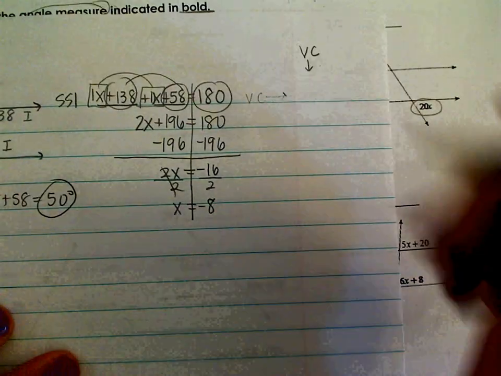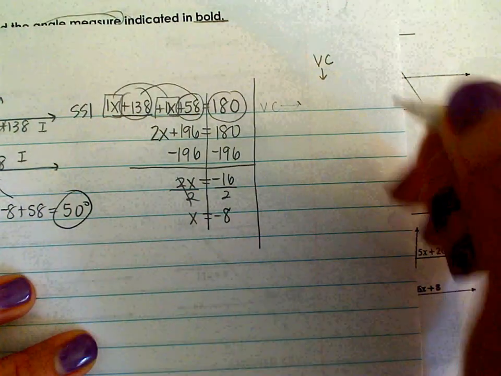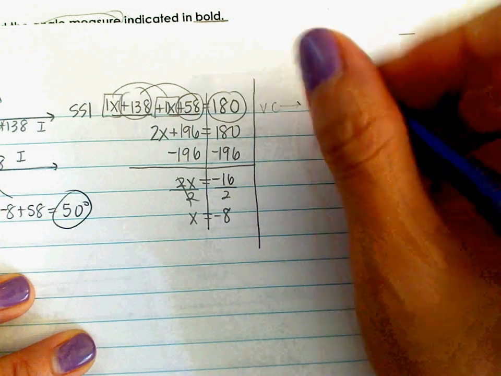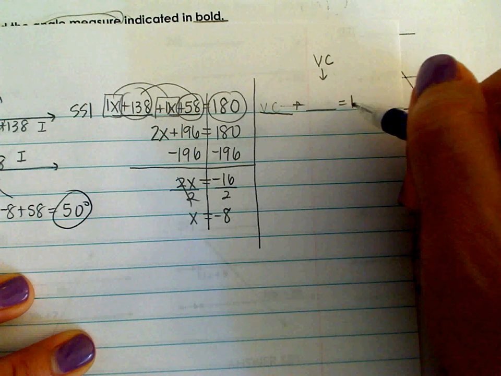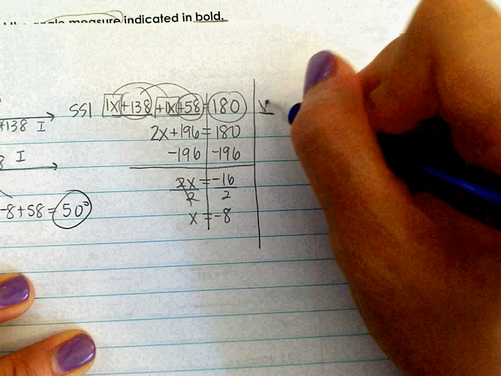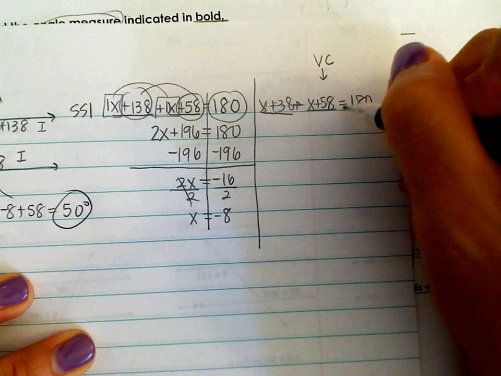Okay. I'm going to do the other method here. So since they are same side interior, blank plus blank equals 180. So we have x plus 138, x plus 58. Okay. Still box and circle.